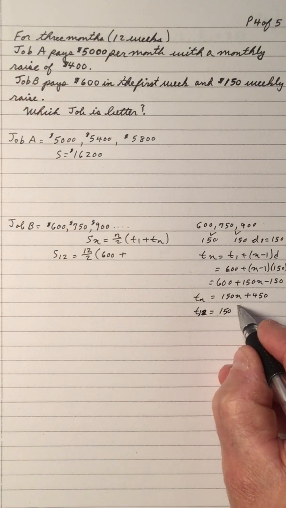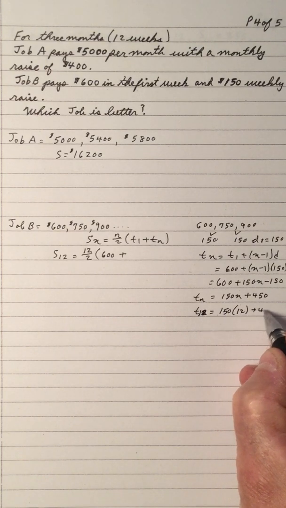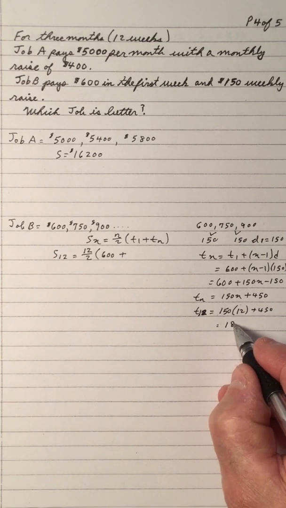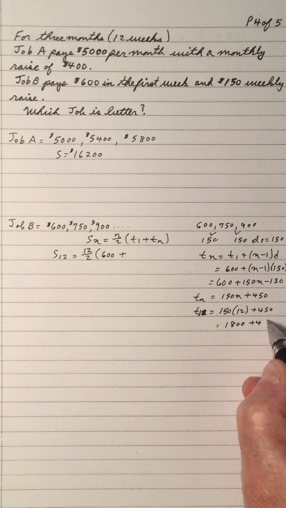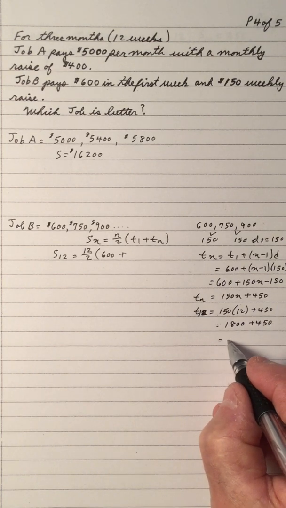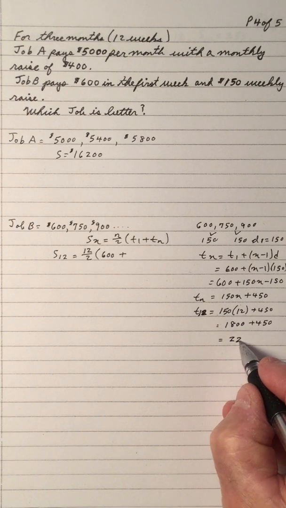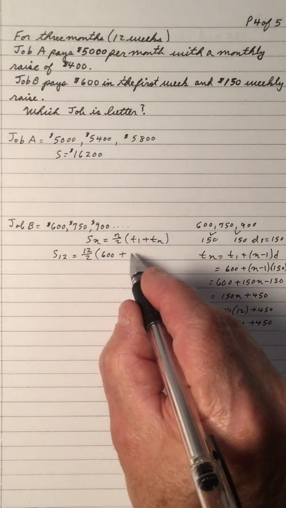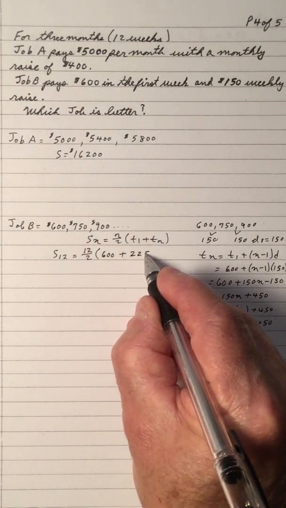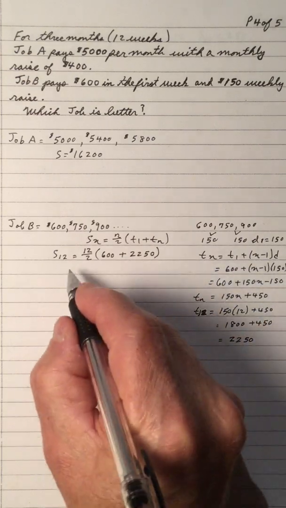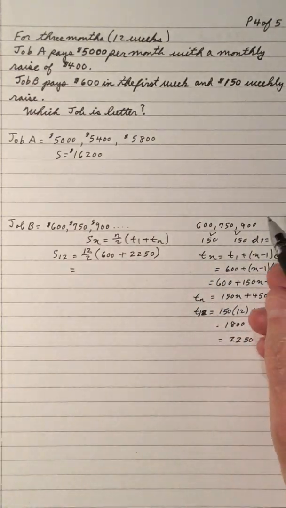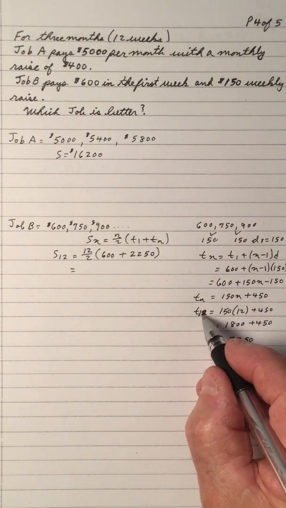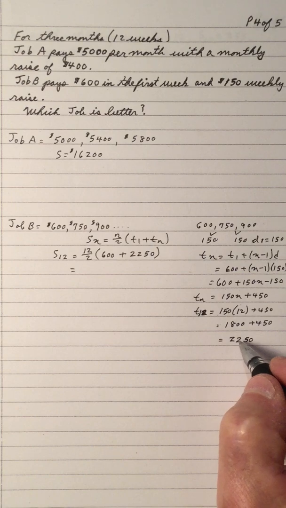So we get 150 times 12 plus 450. And 150 times 12 is 1800 plus 450. And that gives us 2,500. So we put that in the equation because that's the last week's pay. Put in the equation for T12. Notice I had to get the difference. I had to find the equation and then put 12 in for the 12th week to get the final pay.